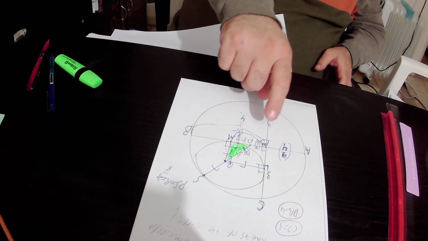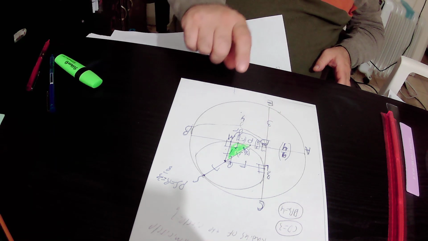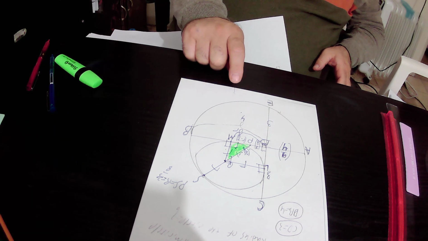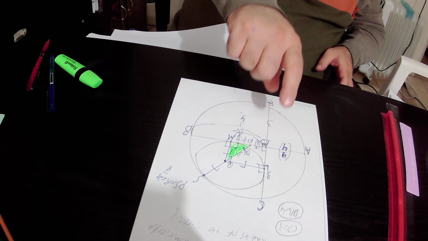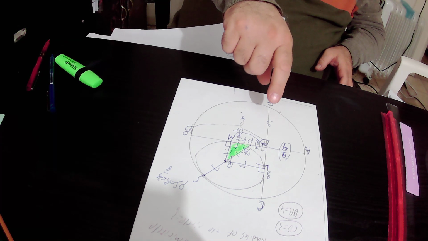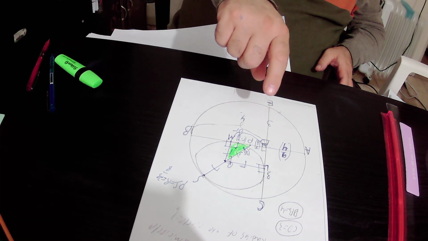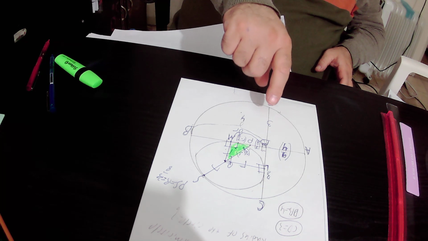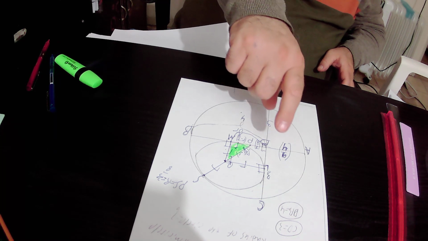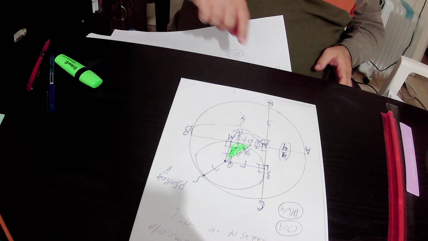Why? Because DE is the mirror image of CD. Okay? And because DE is the mirror image of CD, the lengths of those two line segments must be equal to each other. That is to say, the mirror image DE must be equal to the original image of CD. Okay?